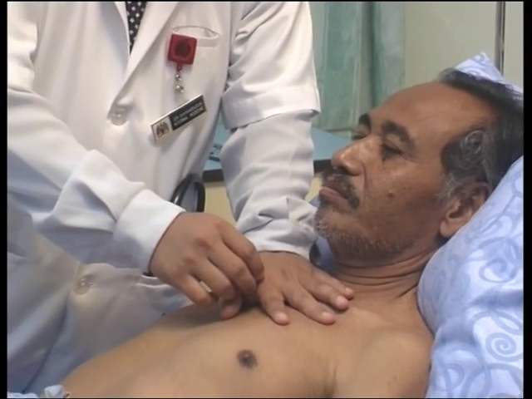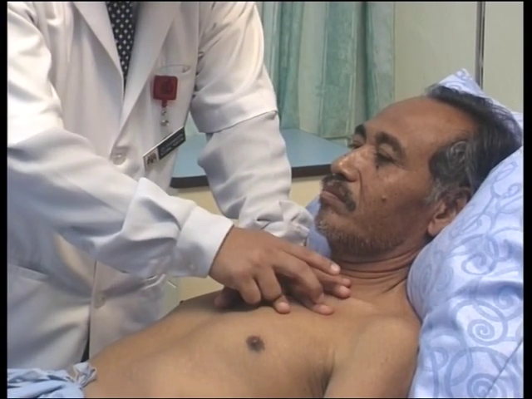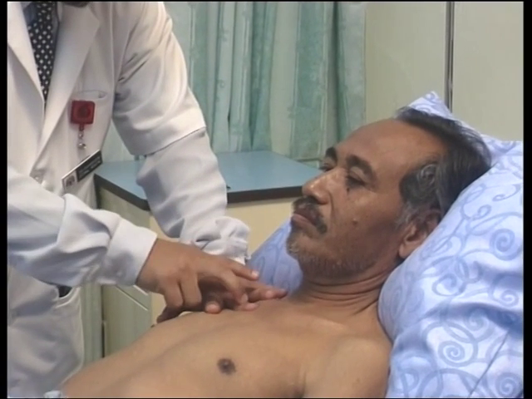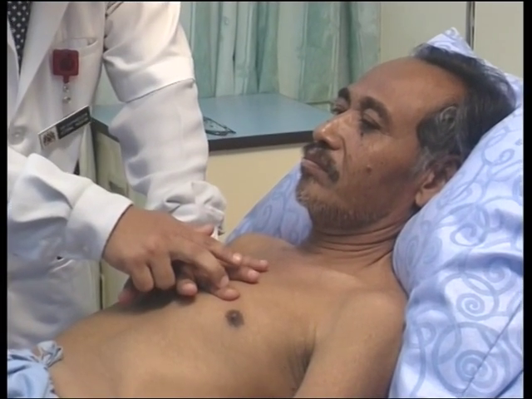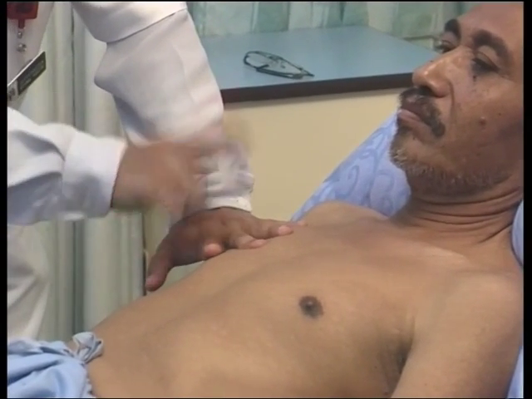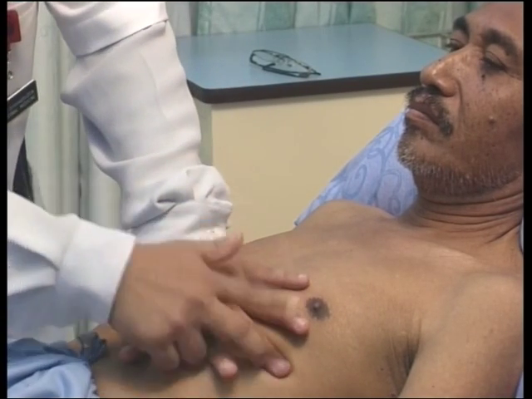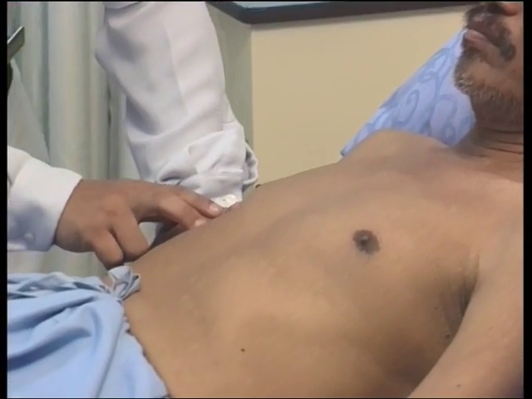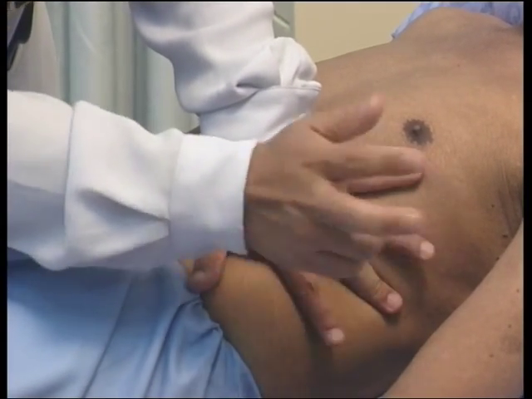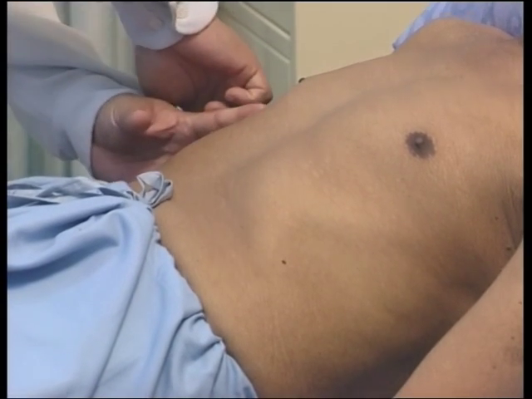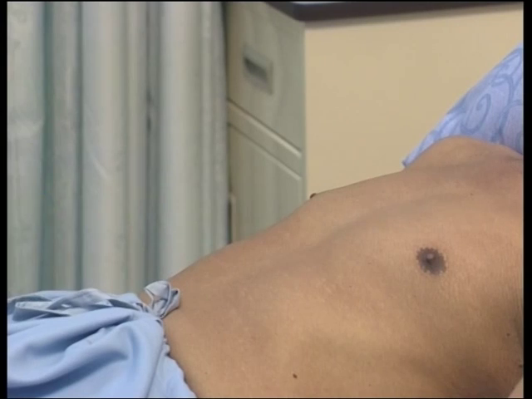Continue to do the percussion. For a right-handed examiner, the middle finger of the left hand is placed firmly on the chest wall of the patient. The middle phalanx of the left middle finger is struck by the middle finger of the right hand. The palm and the other fingers are lifted clear of the chest to prevent any vibration. Both sides of the chest should be percussed. Look for evidence of increased resonance or decreased resonance or any evidence of dullness.